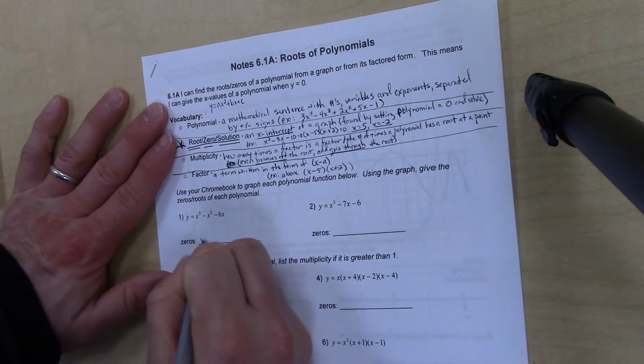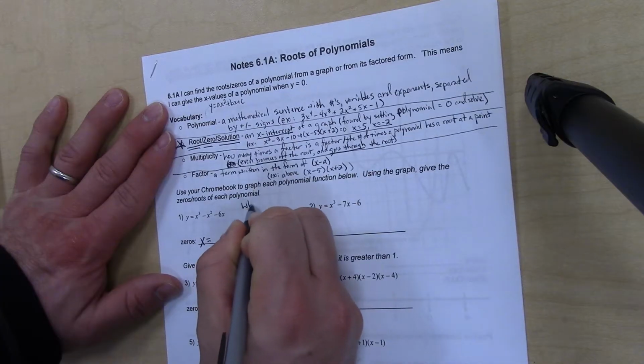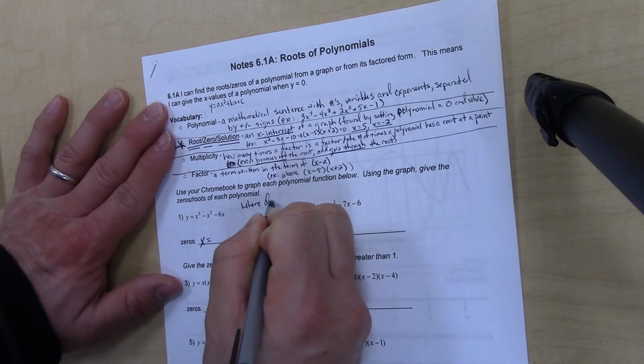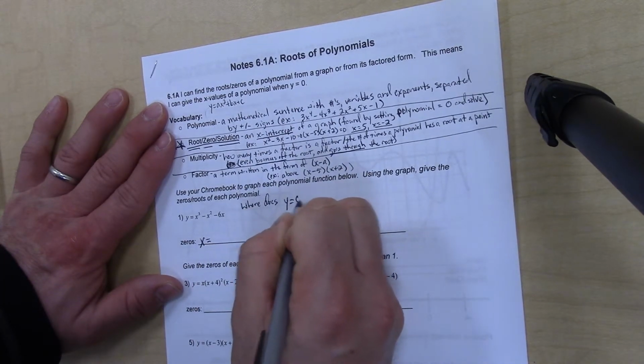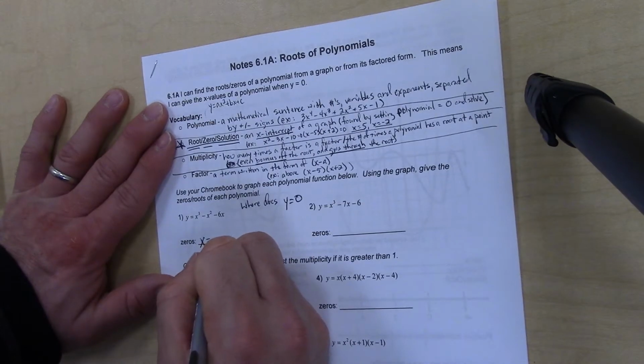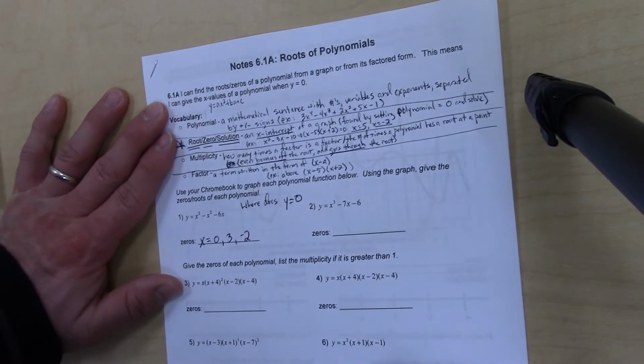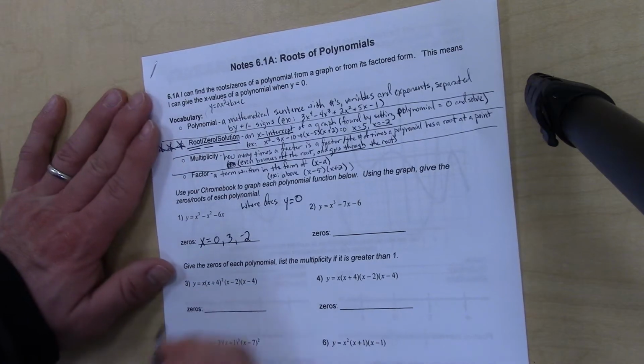My zeros are x equals, again, where does y equal 0 is really what we're looking for. Well, it equals 0 at 0, 3, and negative 2. You can see that right in your graph. Okay. I'm going to try number 3 here as well.